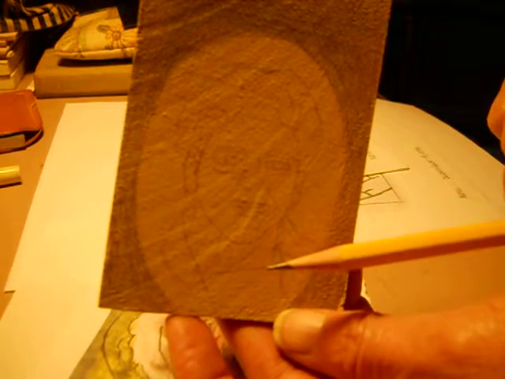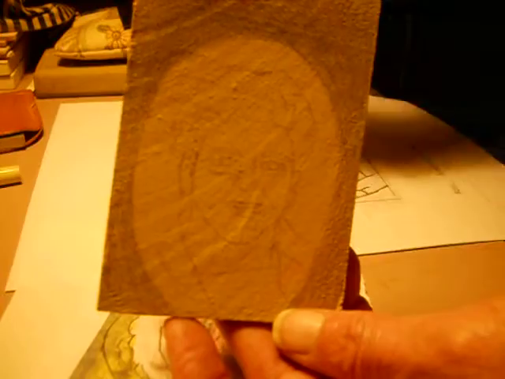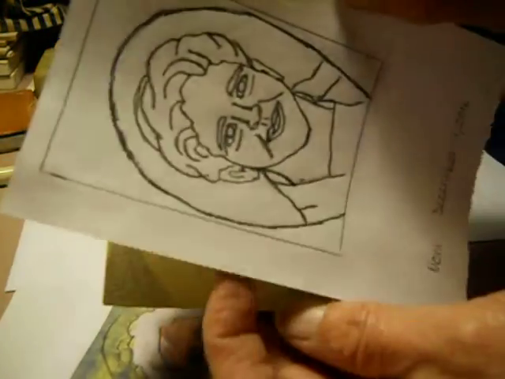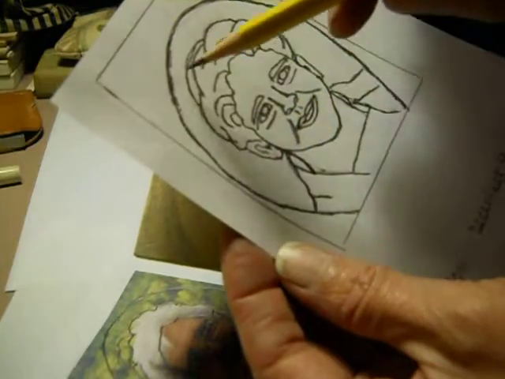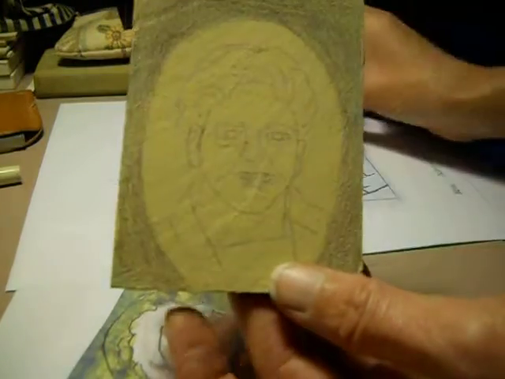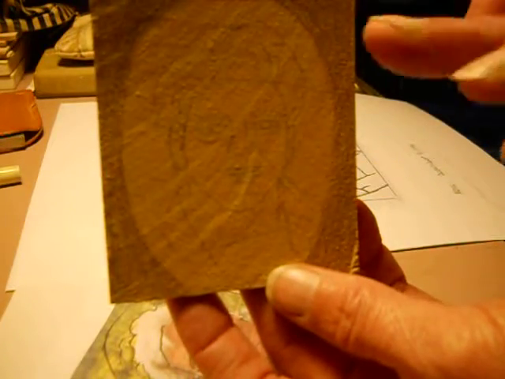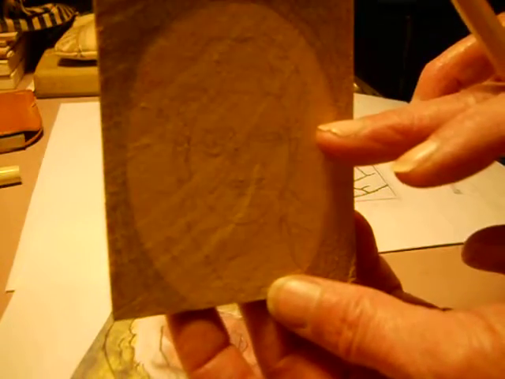And I had placed this on top of the wood, and again took a pencil and just went over the lines, and that left an imprint of graphite on the piece of wood.